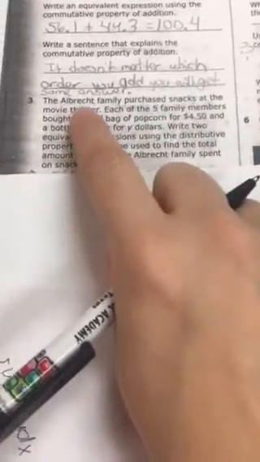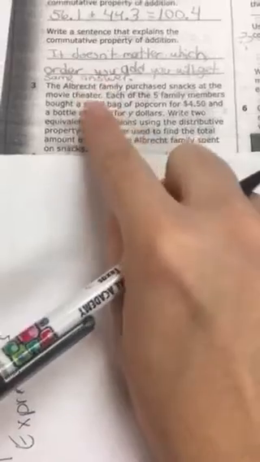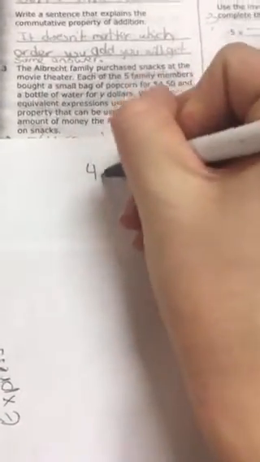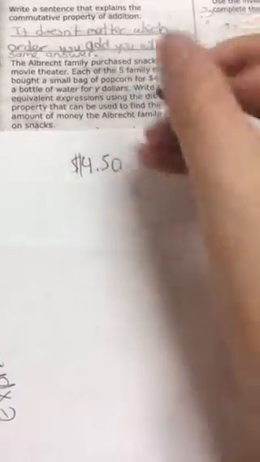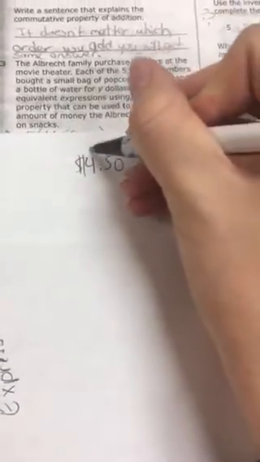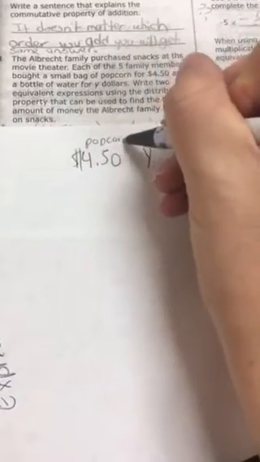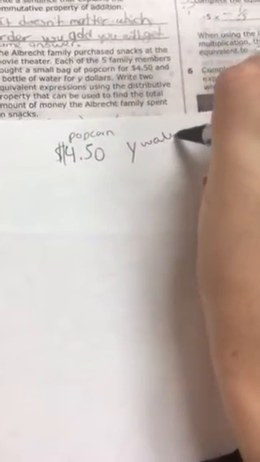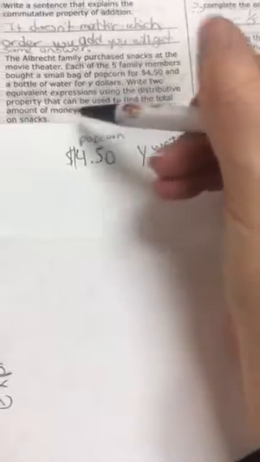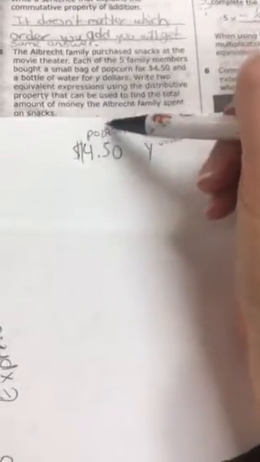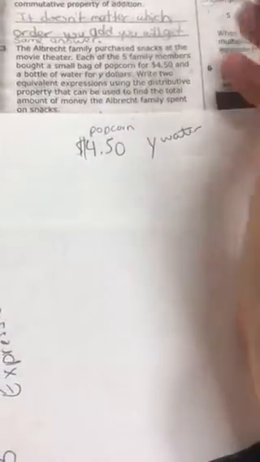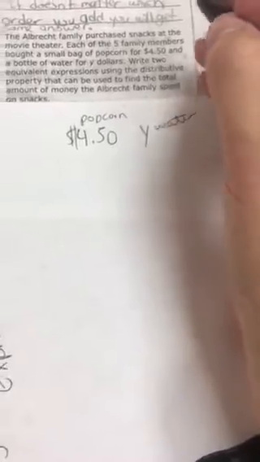So it says the Albrecht family purchased snacks at the movie theater. Each of the 5 family members bought a small bag of popcorn for $4.50 and a bottle of water for Y dollars. Write 2 equivalent expressions using the distributive property that can be used to find the total amount of money the Albrecht family spent on snacks.